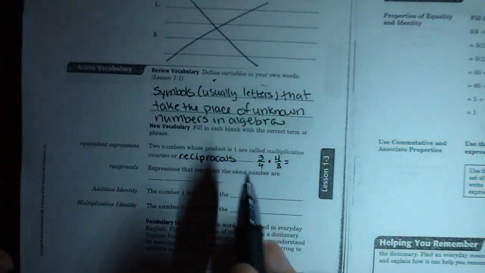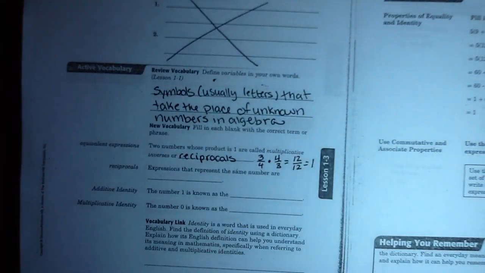So for example, if you had 3/4 and its reciprocal 4/3, when you multiply fractions, you multiply straight across. So 3 times 4 is 12. 4 times 3 is 12, which simplifies to 1. So the product of reciprocals is always equal to 1. And a synonym for reciprocal is multiplicative inverse.